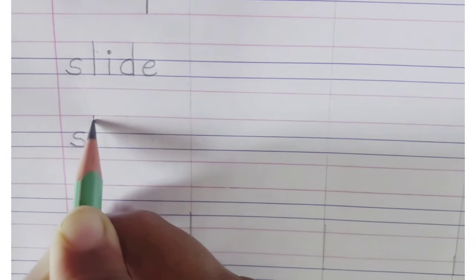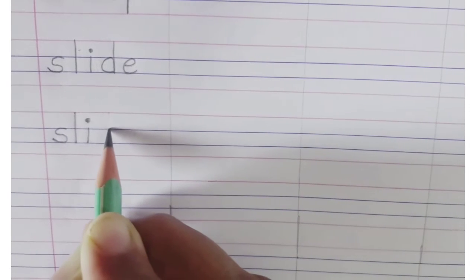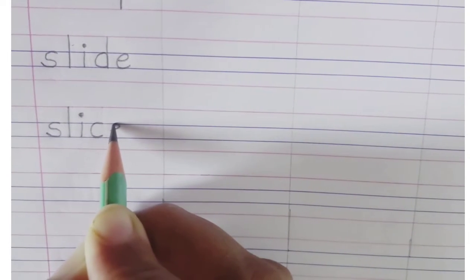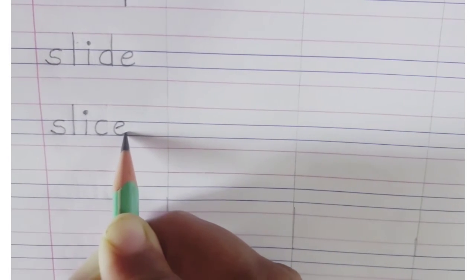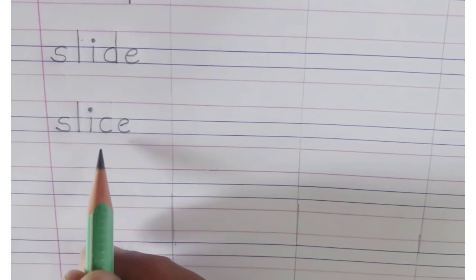Slice. Keep your pencils on the first blue line. Make a C curve. Take a reverse turn, touching the second blue line, S. Red line to the second blue line, straight line, L. First blue line to the second blue line, straight line and a dot, I. From the first blue line, make a C curve, touching the second blue line. And keeping the pencil middle of the 2 blue lines, go up and come down, touching the second blue line, E. Sl, I, S. Slice. S, L, I, C, E.